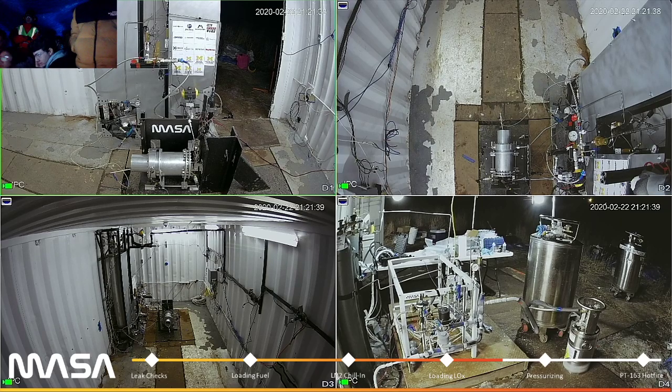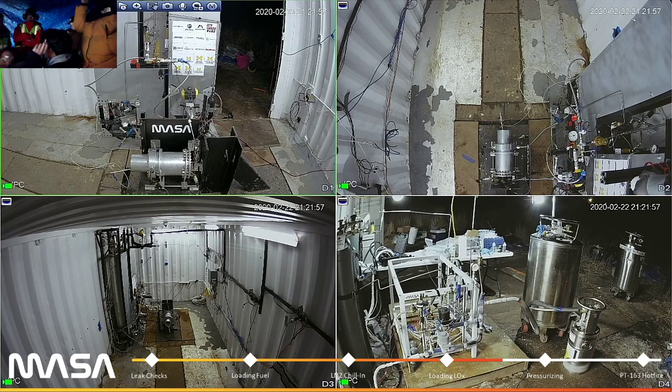Basically, the procedure from here until fire is we're going to be filling the LOX tank, and then shortly after that, we pressurize the fuel and LOX tanks with our helium run tank, and then after that, we go through a round of checks with everyone, confirming that we're ready to hot fire. We go through the last steps of the SOP, and then we hot fire. So that's the procedure from now until hot fire.